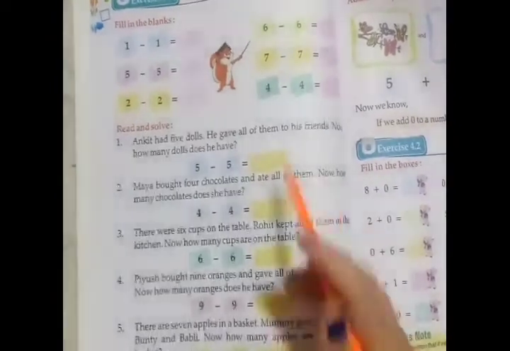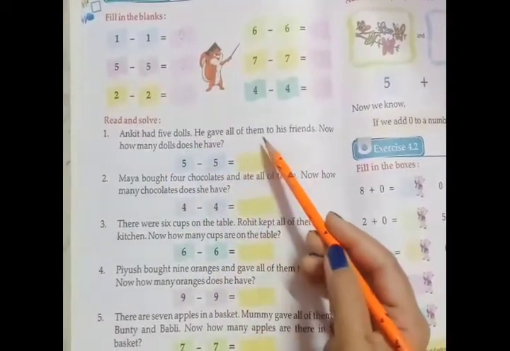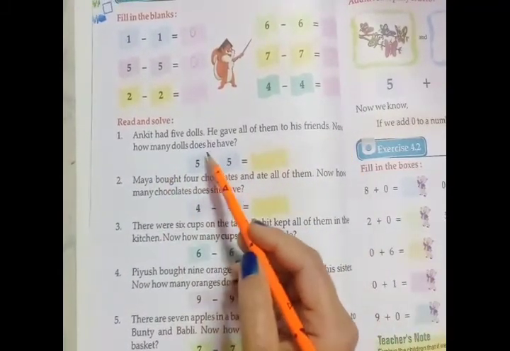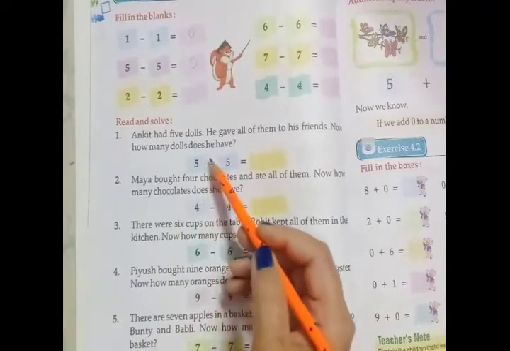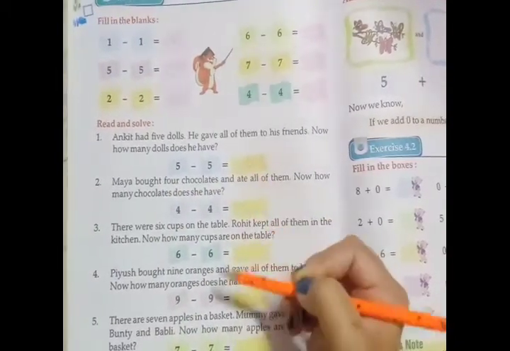Next, see, Ankit had 5 dolls. He gave all of them to his friend. Now, how many dolls does he have? It's 0.